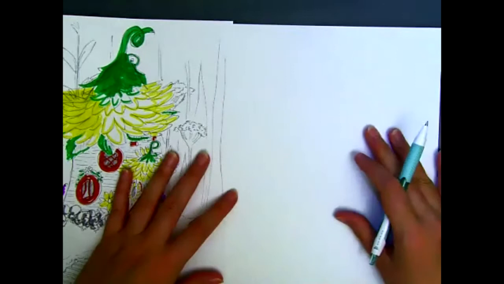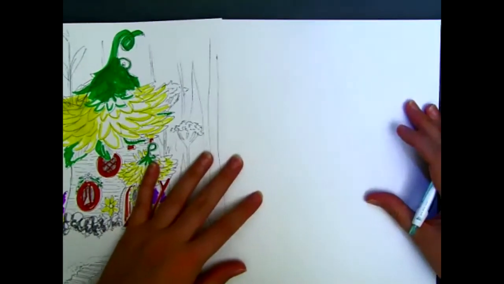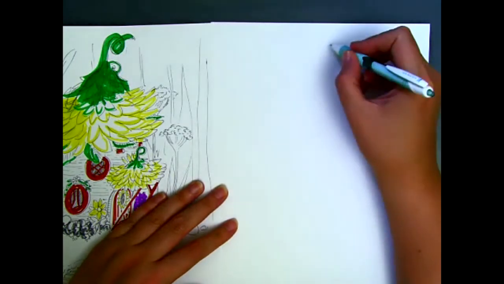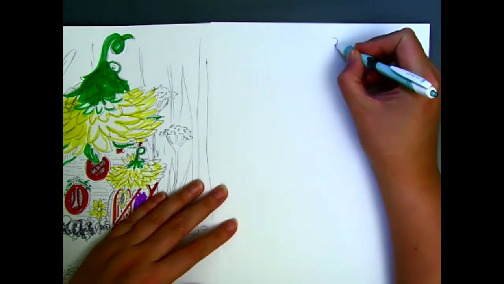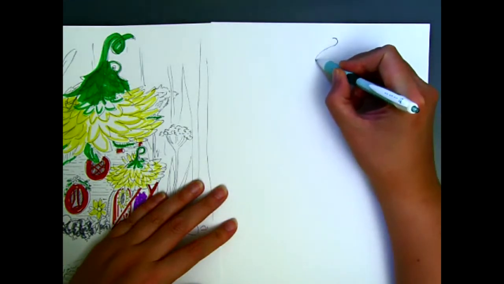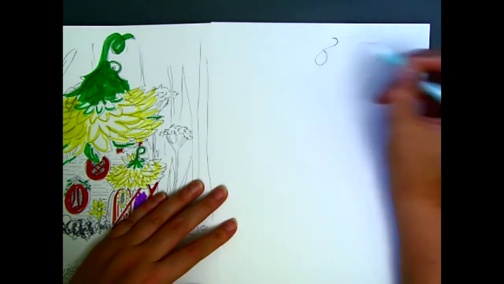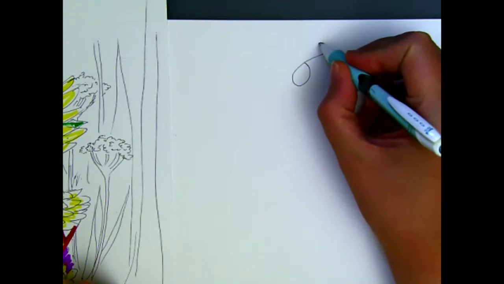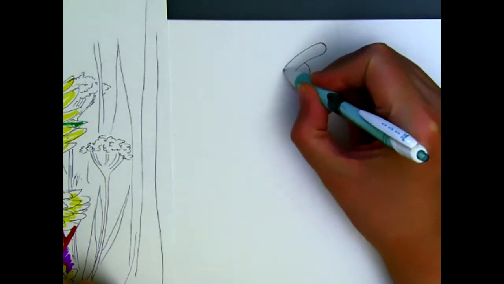I'll go ahead and start with this curly stemmed roof. So right up near the top of my paper, I'm going to have the end of the stem and curl it around like the number 6. That's going to start our curl right at the top of the paper. And then we'll just add the other side.